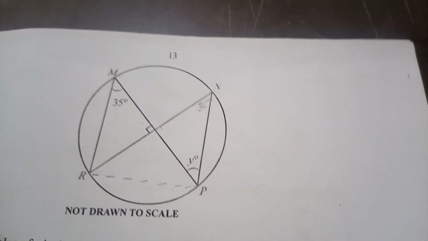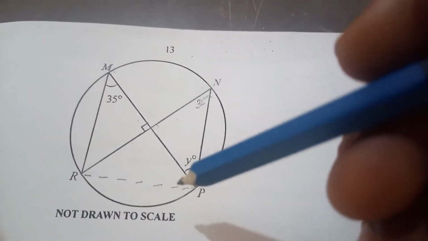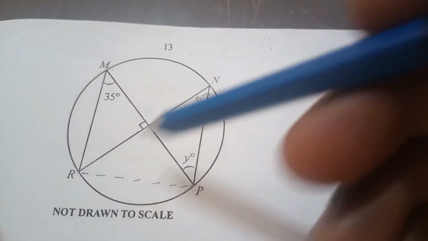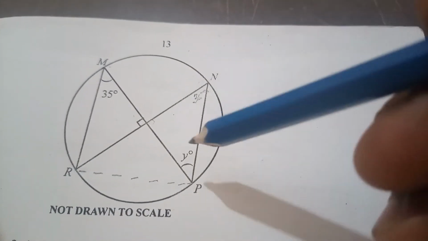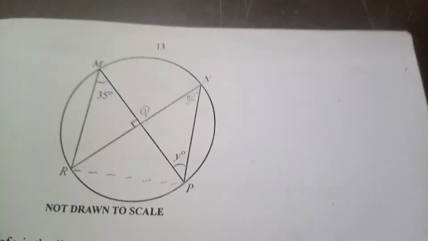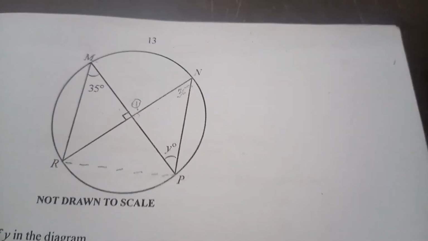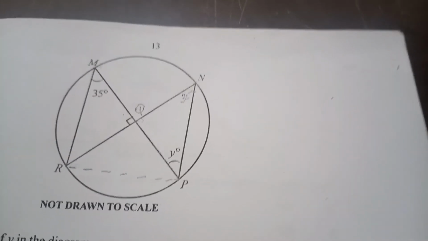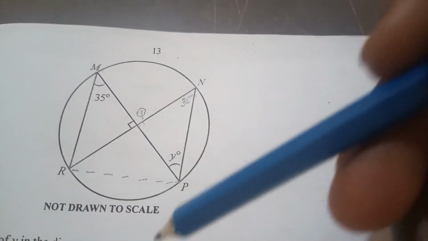So let me assume that the intersection of chord RN and MP is Q. Let me just put Q there. And remember that this one is not drawn to scale.